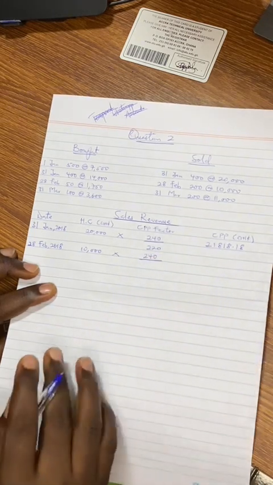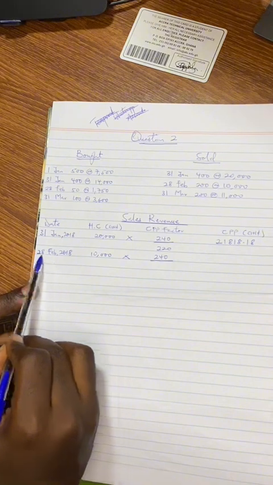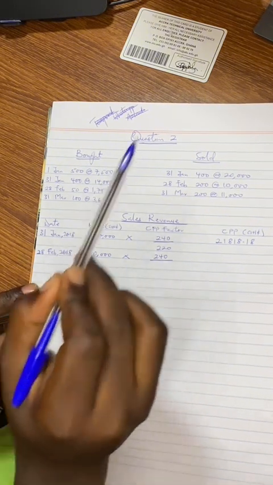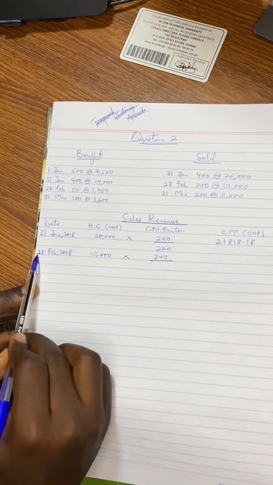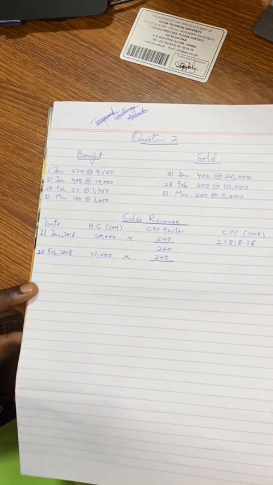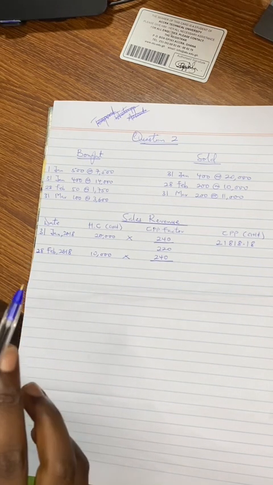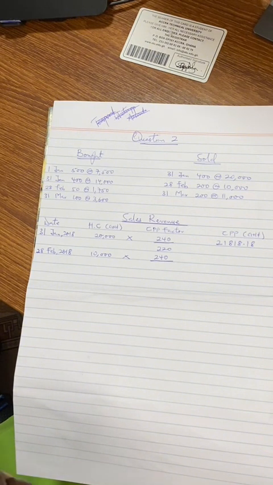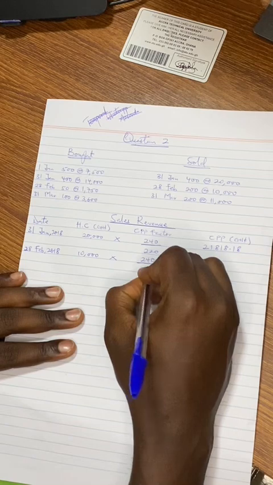How to get the bottom one is you check your date and cross-check it with the retail price index. So now this is 28th February 2018. When we check the price index, we have 1st January, 31st January, 28th February. So 28th February aligns with this one. The index for 28th February 2018 is 230. So we write 230 over here.